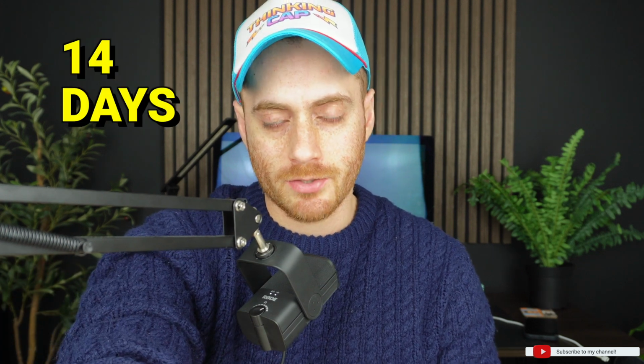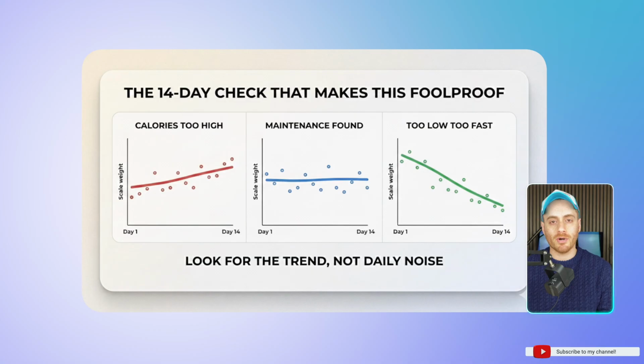So we want to follow that number for 14 days, right? Now, every single day you wake up in the morning, following those calories, you step on the scale, you check your weight. You take that number down. Once you've got that number, you want to repeat that process for 14 days. What you're looking for at this stage is over the 14 days, has my weight gone up? Has it gone down? Is it staying roughly the same? If there are huge fluctuations, if your weight goes up, if your weight goes down, that will tell you something.